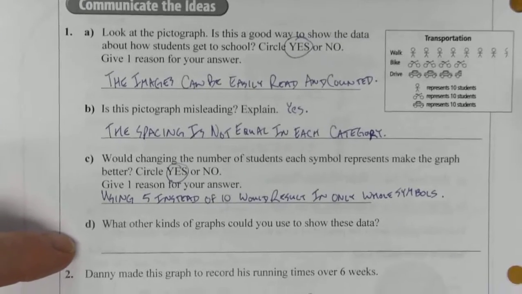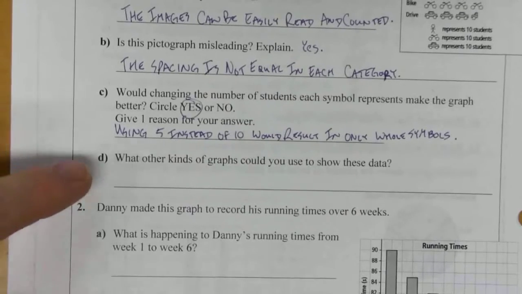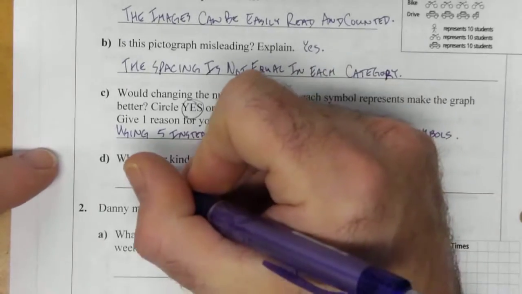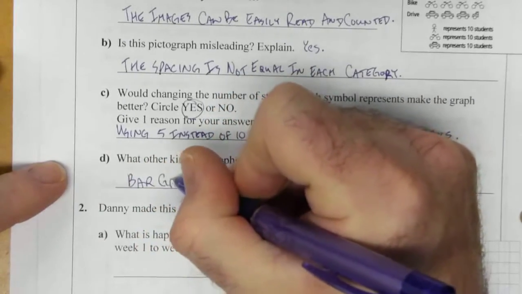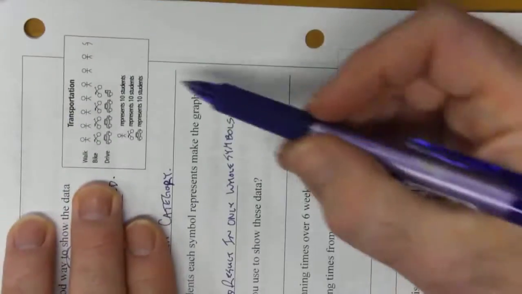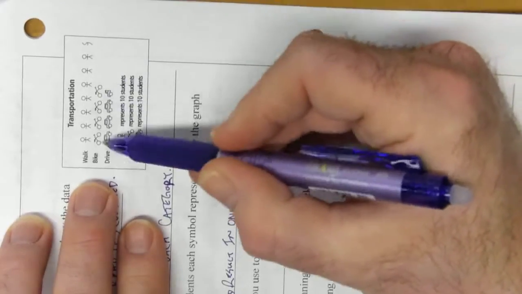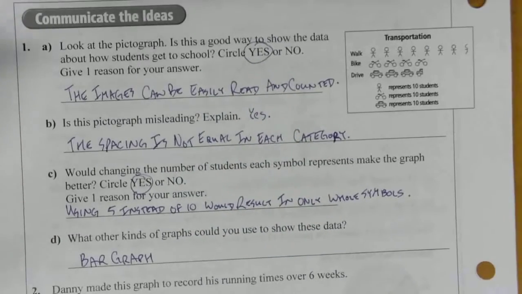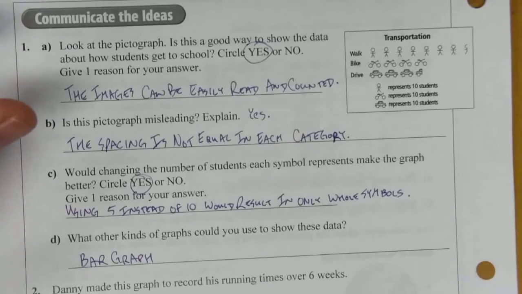What other kinds of graphs could you use to show the data? You might use a bar graph. If you turn the pictograph on its side, it's almost a bar graph already. So a bar graph is an easy transition. Line graph would not be appropriate. Double bar graph wouldn't be appropriate. Circle graph could be done, but then you're looking at the information in a different way.